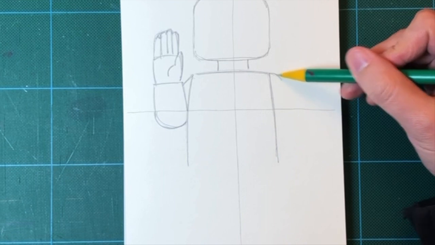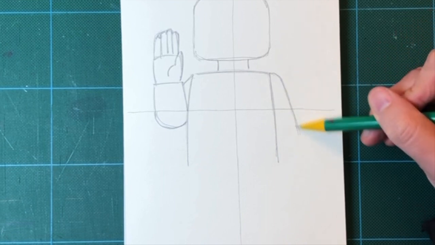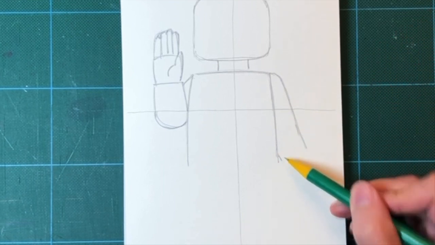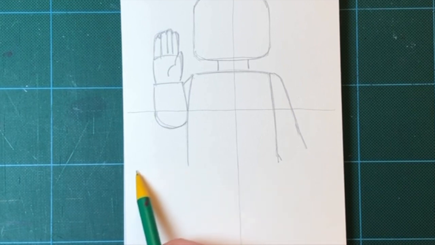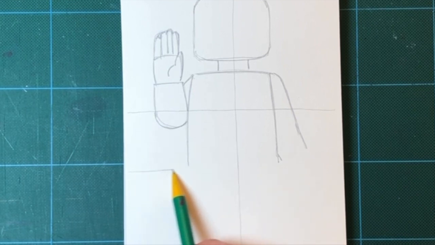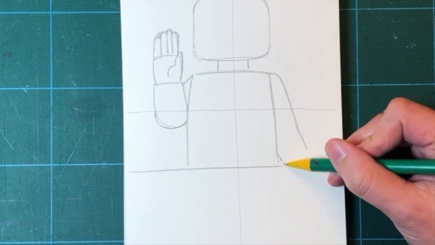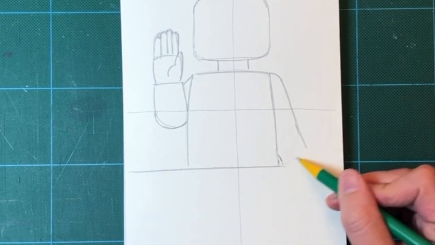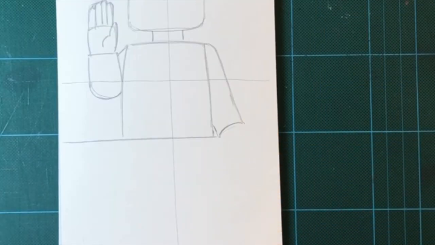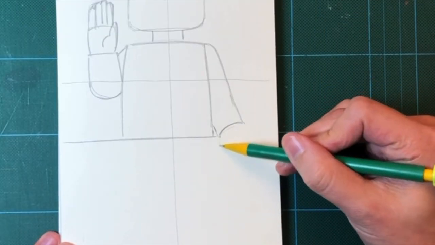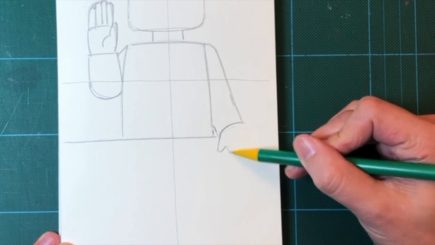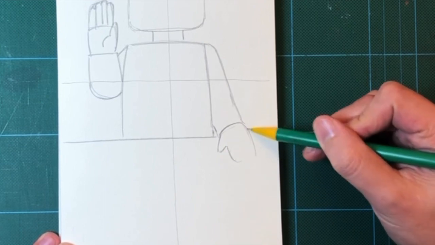Onto the other side of the arm, starting from the shoulder. Remember, the shoulder is at the top of the body there. Alright, coming downward to the bottom. Now I'm going to draw the table basically. And then from the table, on the right side of the table, I'm going to draw a curve to show where the cuff ends. Then I draw another mitten.